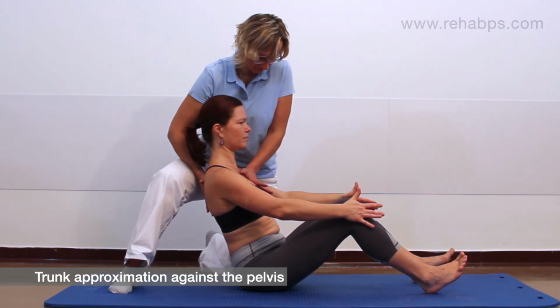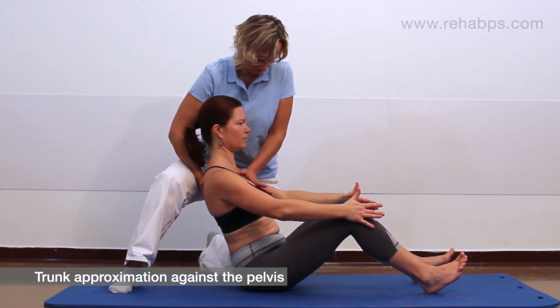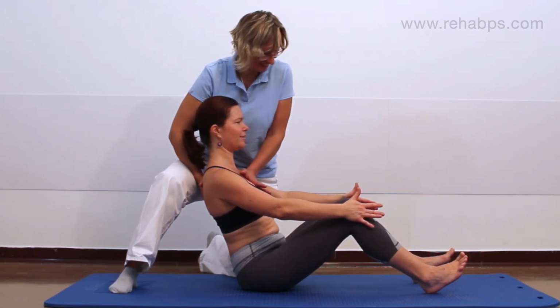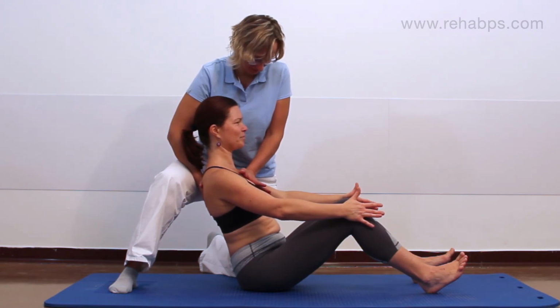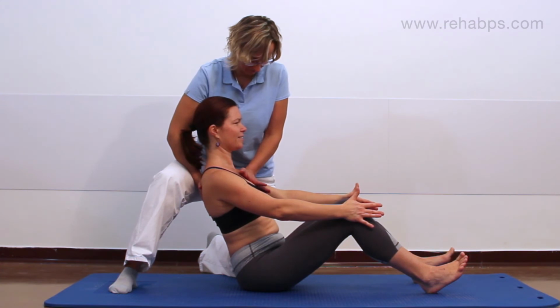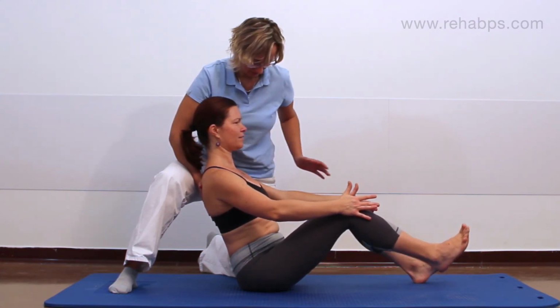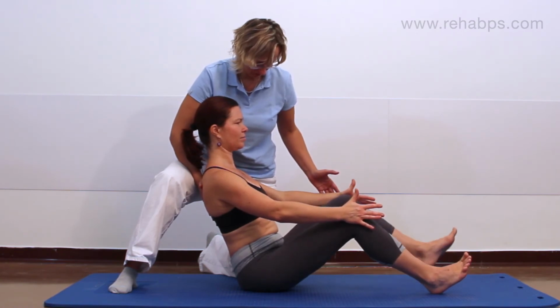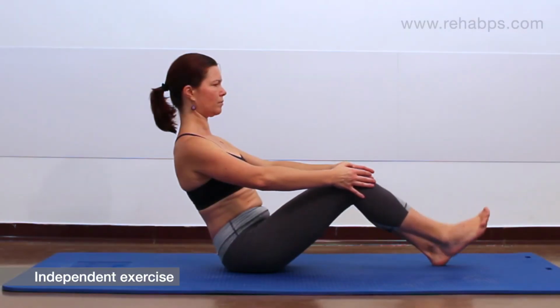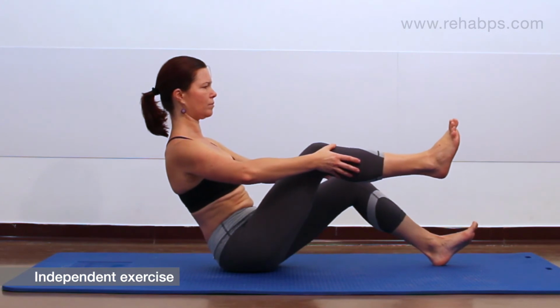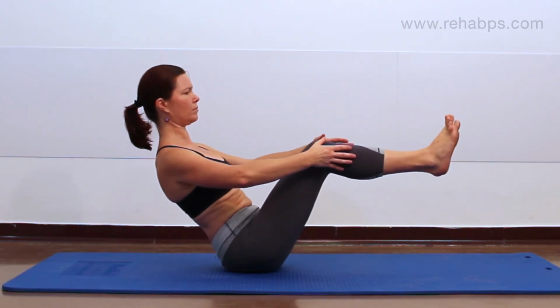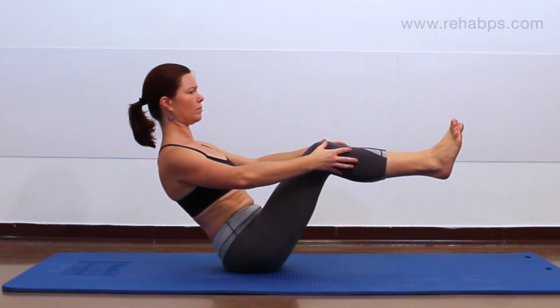To increase awareness of the connection between the trunk, the pelvis, and the spine, the therapist can approximate the trunk toward the pelvis. Using slight axial pressure, the therapist guides the trunk towards the pelvis without changing the spinal alignment. Once the patient masters the exercises using assistance, they can perform the exercises without help.